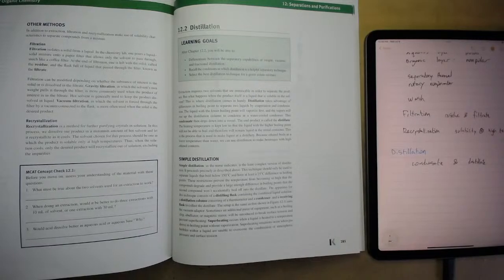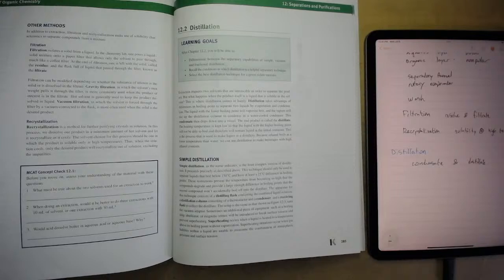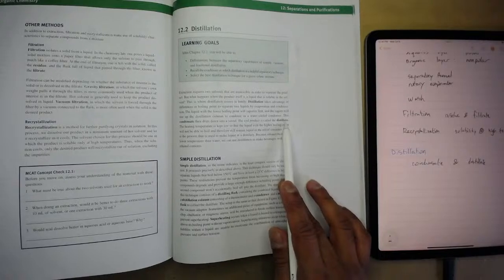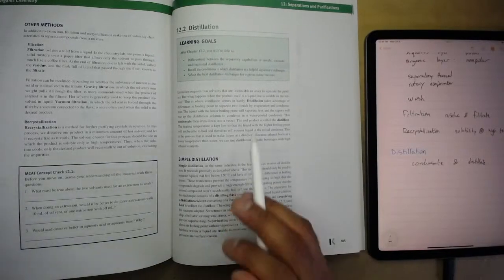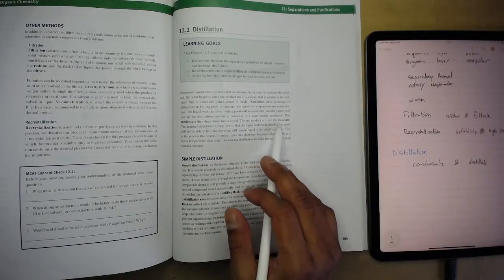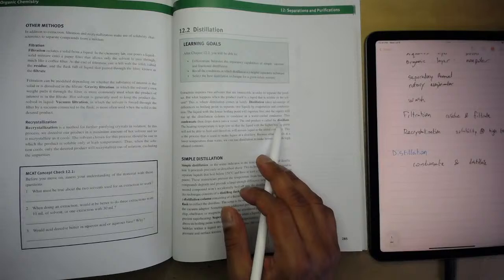It just depends on what you want. The condensate is the one that evaporizes first. If that happens to be your product that you want, then I guess it's also the distillate. But it doesn't have to be. If you wanted the original, or the one with the higher boiling point, that could be considered the distillate.